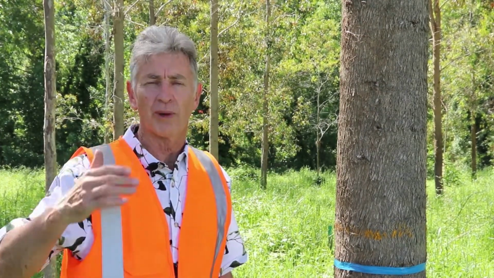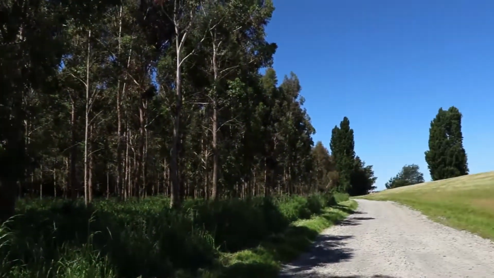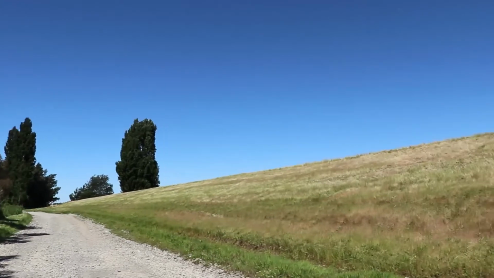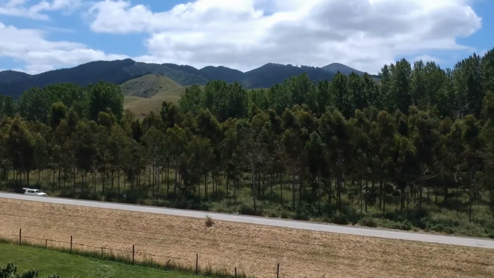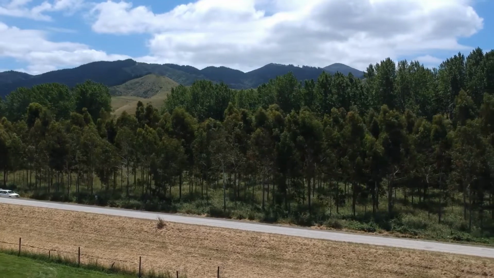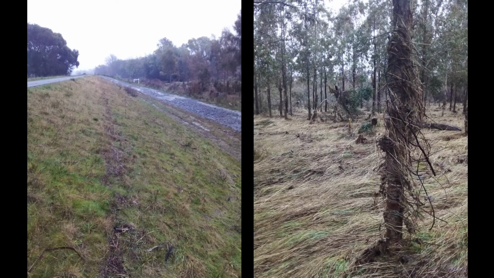What's been interesting about this Cravens Road site is it's actually within the stop banks of the Wairau River system. So behind me there's a big stop bank, and in July this year the water was lapping at the top of it. We had a major flood event that had water flowing up to 3 metres up the stem across this entire trial.